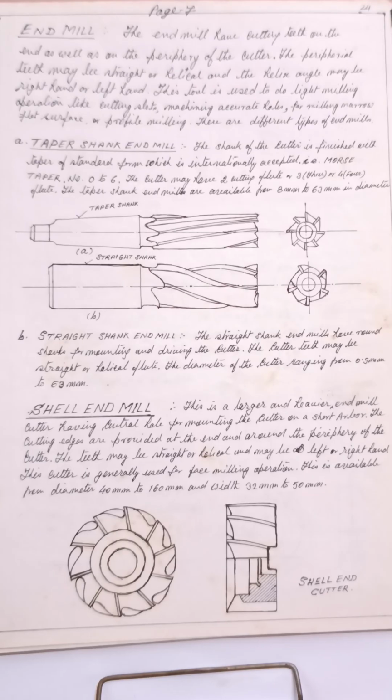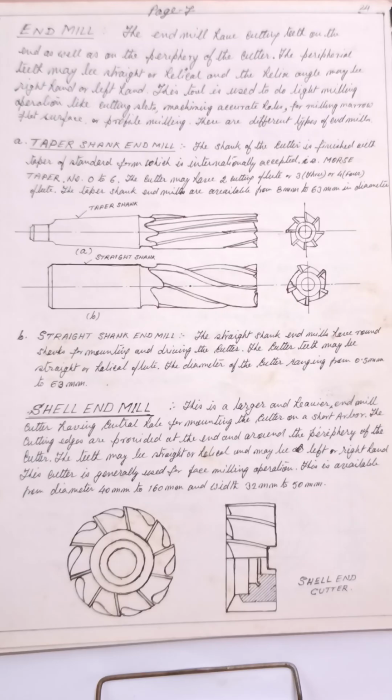And this is a very sophisticated tool. End mill cutters are available in market from diameter 0.5 millimeter up to 40 millimeter.